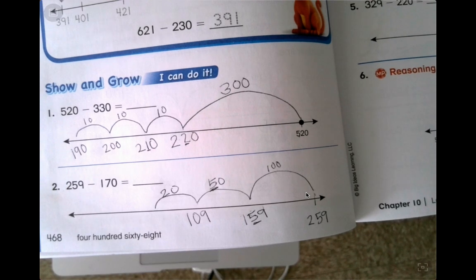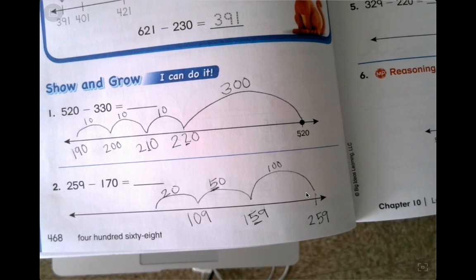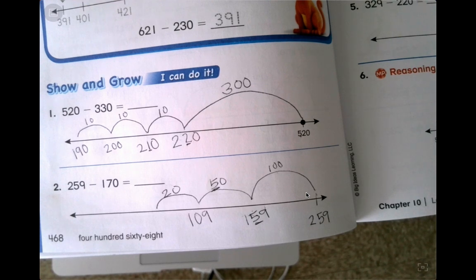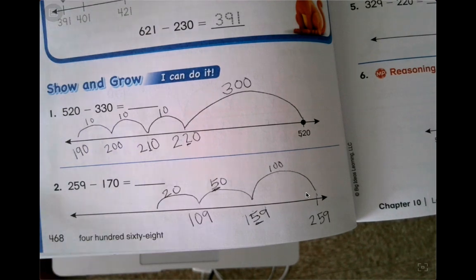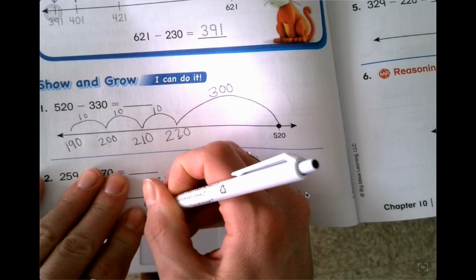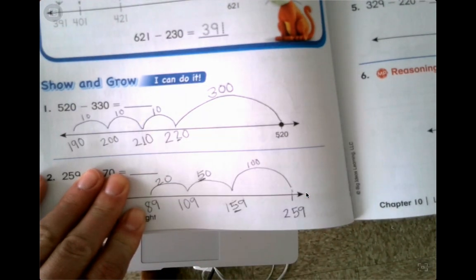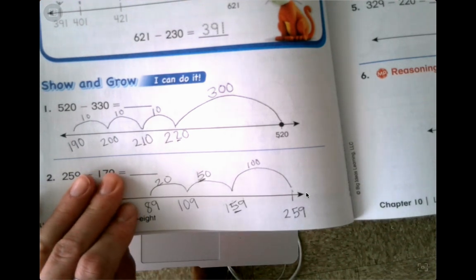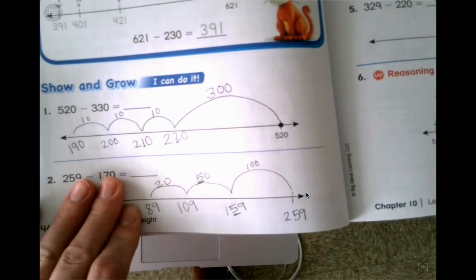109. Go back 10. Everyone, what's back 10? 89. What's back 10? Josh, why'd you say it? What's back 20? 89. What was our answer? 89. 89. Okay? Very good. All right, let's go on to number 3.